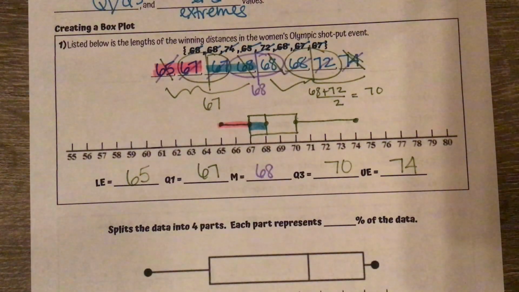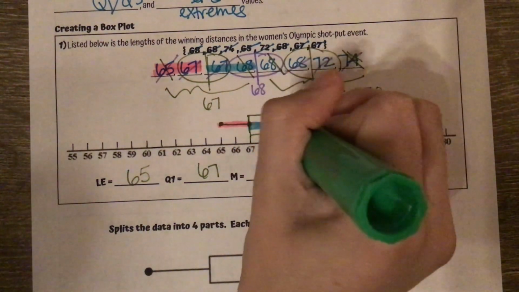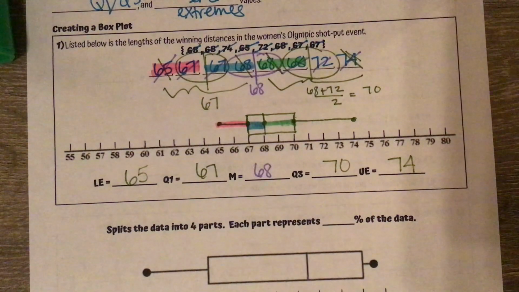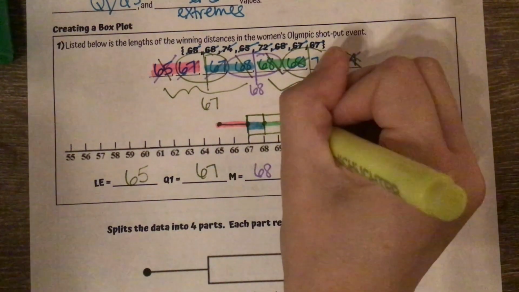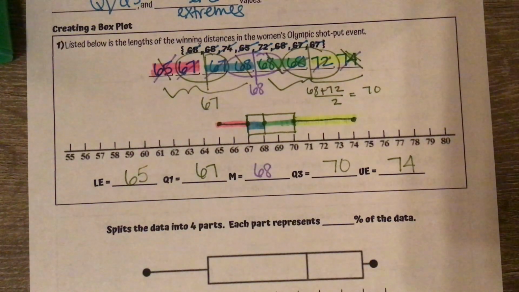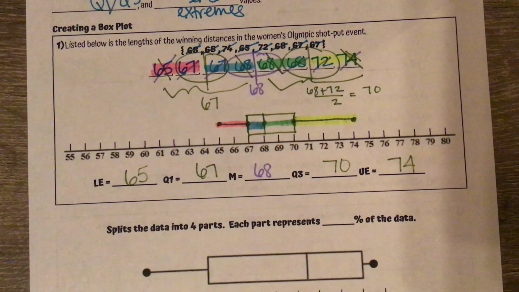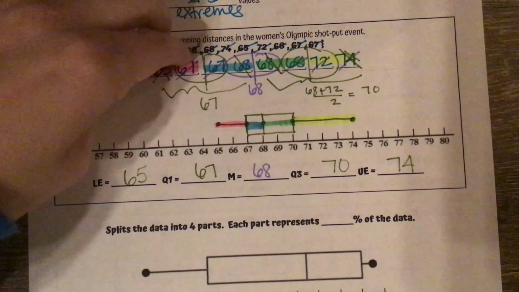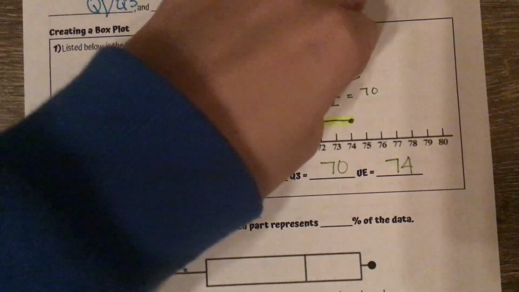We have this third portion right here, which represents these 2 values. And then last but not least, we have this portion right here, which represents these two values. So if we look at it here, it's easy to see that we split it into 4 equal parts: 2 values, 2 values, 2 values, and 2 values.